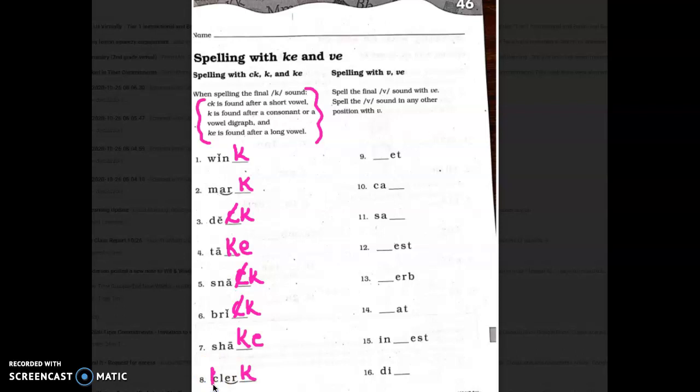All right, let's look at the next section. All right, we're going to decide on a V or a VE. It says spell final V sounds with VE and all others are plain V. So let's look at 9. It begins with a V. So we're going to put just a V, not VE. We already have an E there.